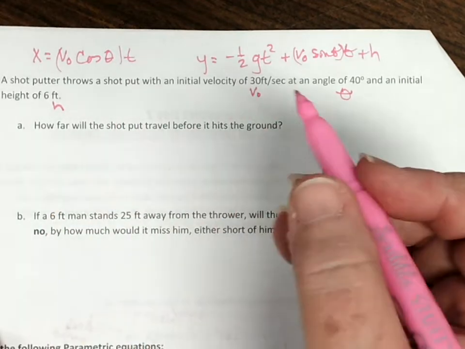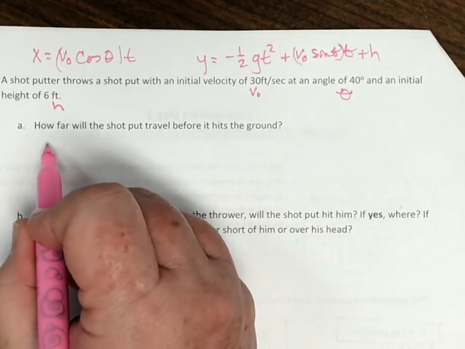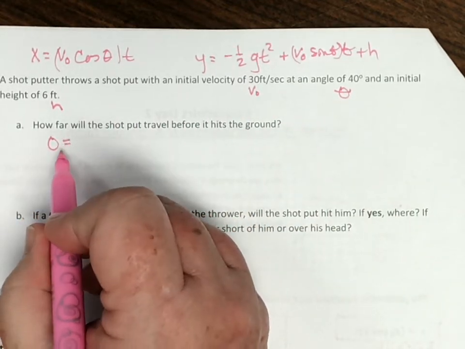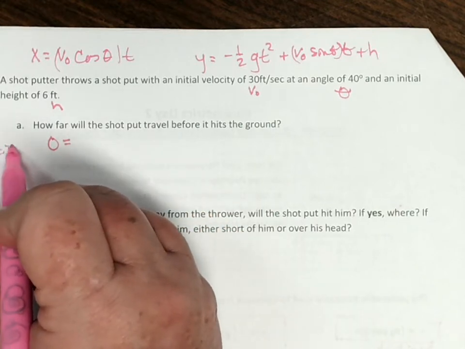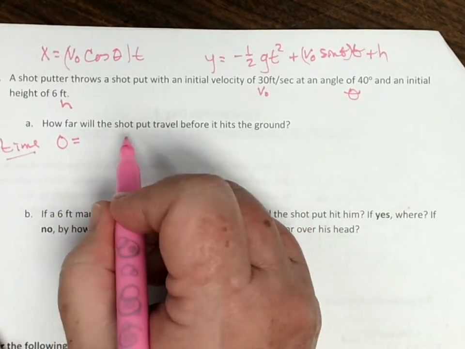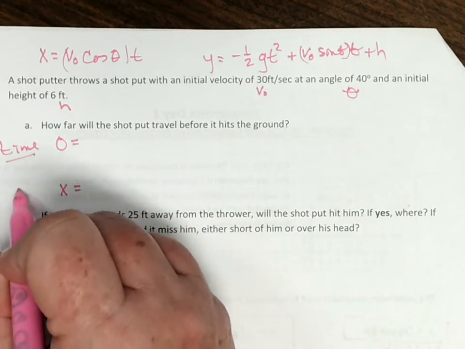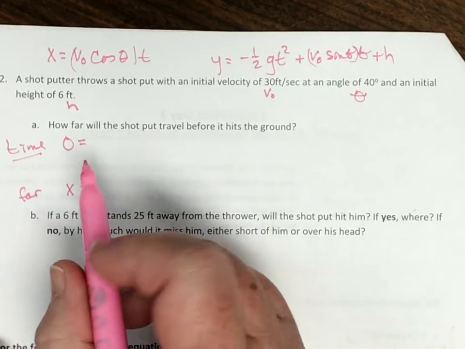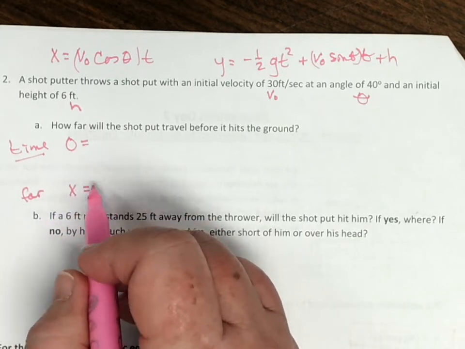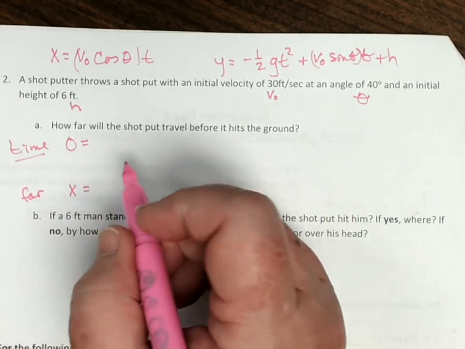Okay, so this is one that we're going to set our equation equal to 0 to find our time. We're going to find our time using our vertical equation. And then we're going to plug into our horizontal equation to find how far. So this is actually both parts of the last one in one. So how far?